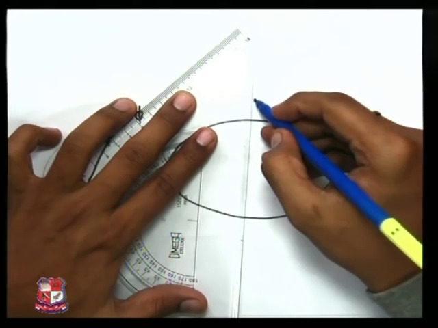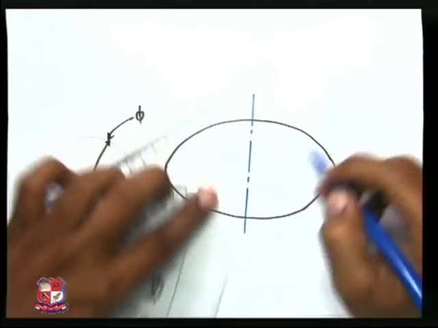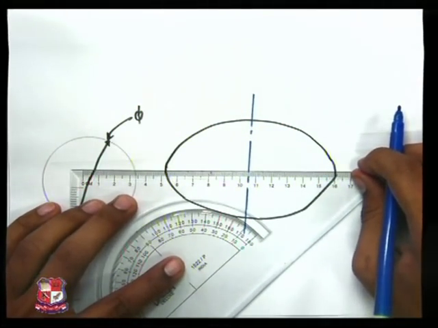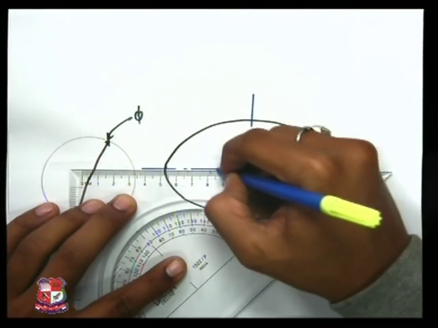First of all let's draw the center line to the middle of this ellipse.